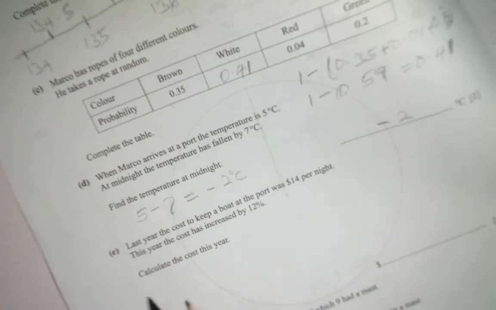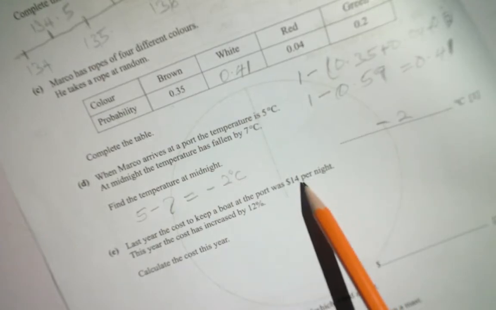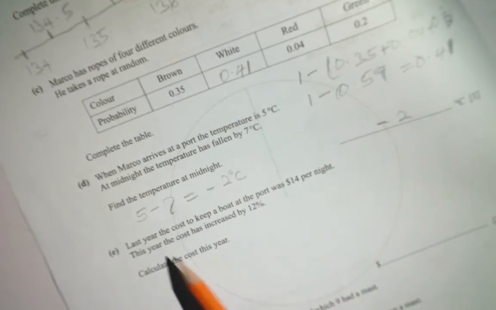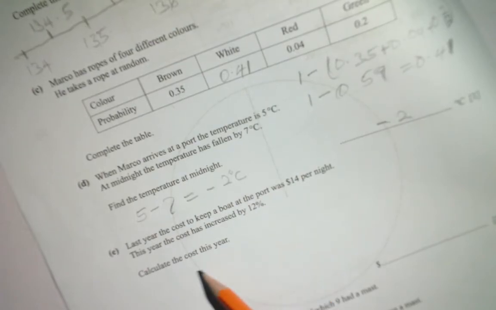Then question E says, last year the cost to keep a boat at the port was $14 per night. This year the cost has increased by 12%. Calculate the cost this year. Last year the cost was 14.